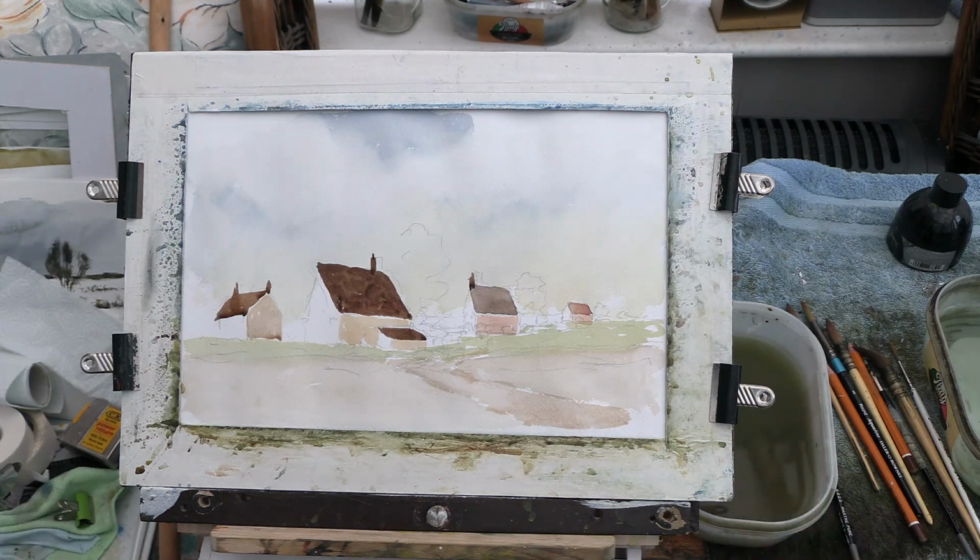Now I'm going to do it really dark now. I'm going to get some Van Dyke, umber I'll put with it, make it a bit reddier. On indigo.